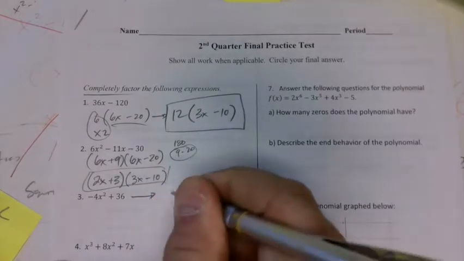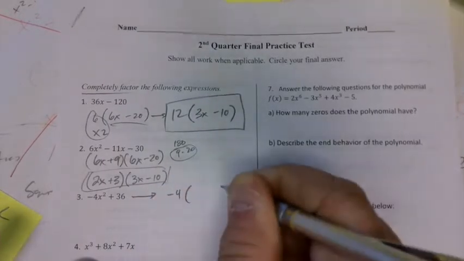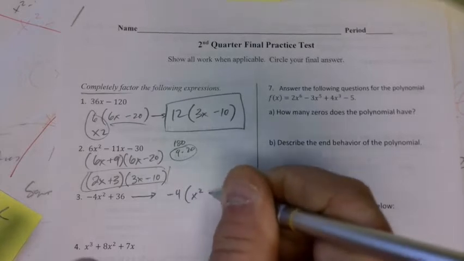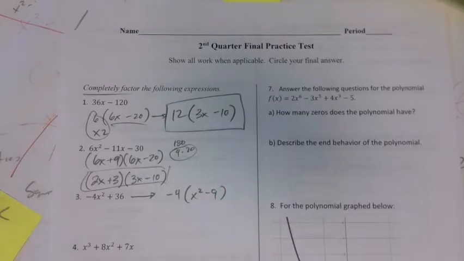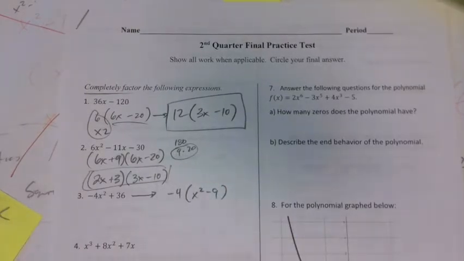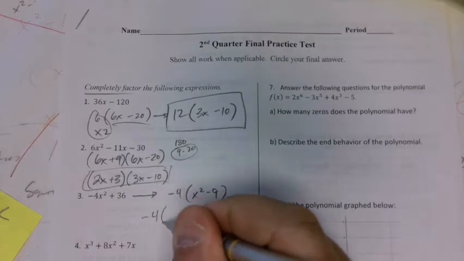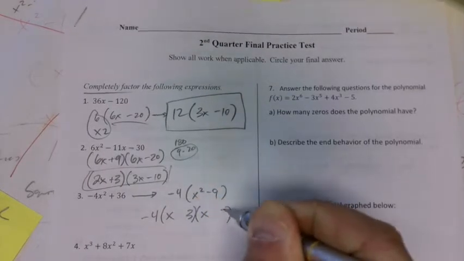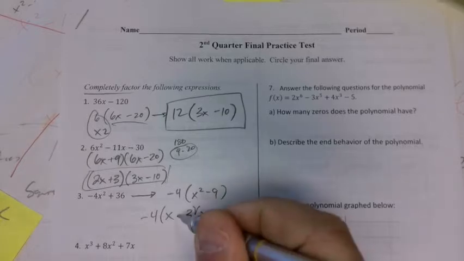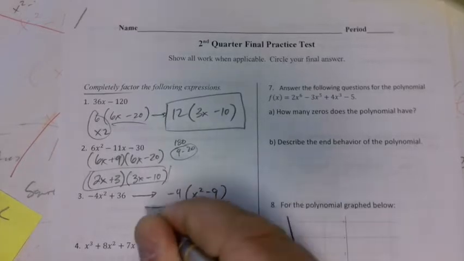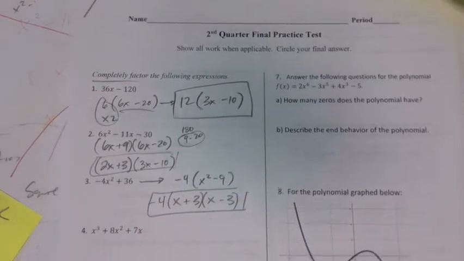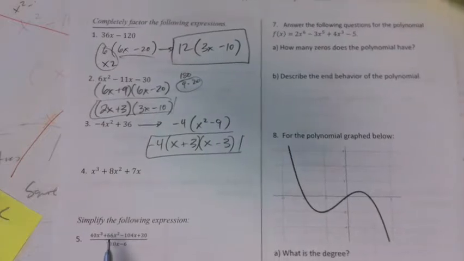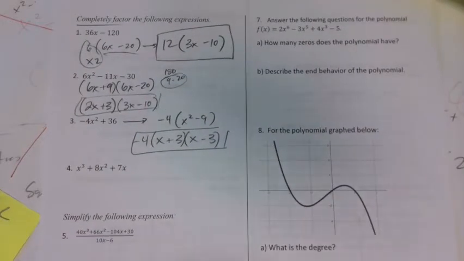Next, negative 4x squared plus 36. First of all, I see I can factor a negative 4 out of each of those. If I do that, I get x squared minus 9. Now, I'm not done yet because x squared minus 9 is a difference of two perfect squares, because the square root of x squared is x and the square root of 9 is 3. So I go x and 3 and x and 3, and I go plus minus, and that's it.